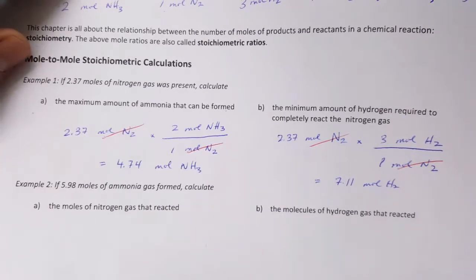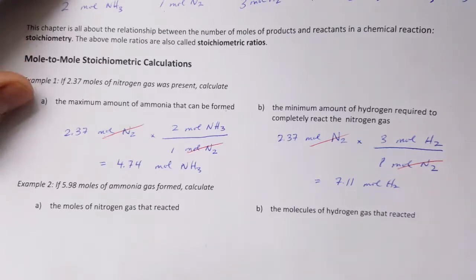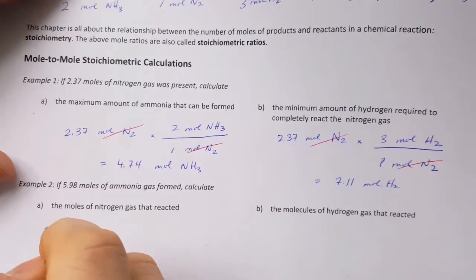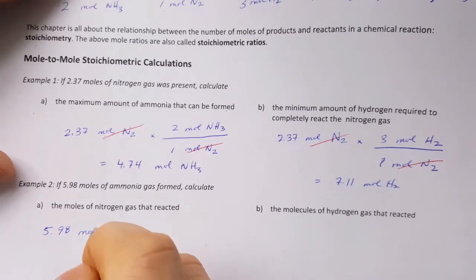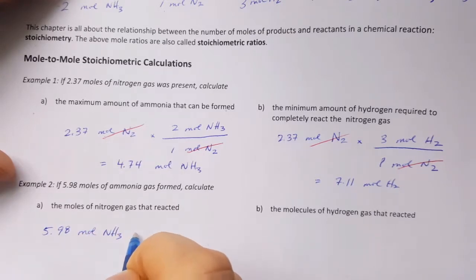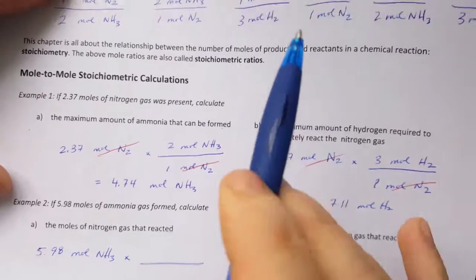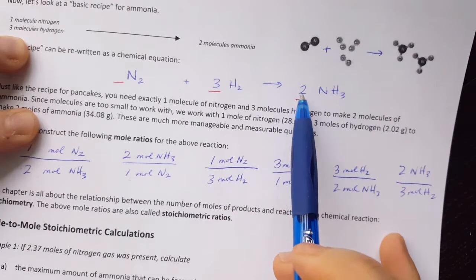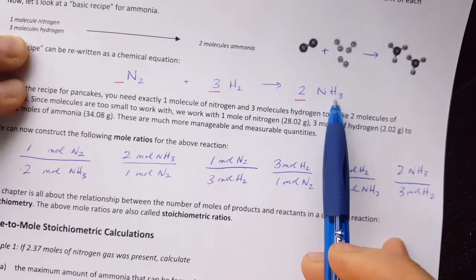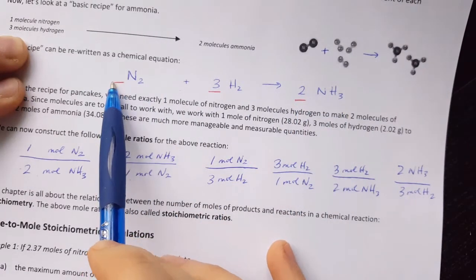If 5.98 moles of ammonia gas formed, calculate the moles of nitrogen gas that reacted. Okay, so we can go backwards. Say I know that this is how much ammonia gas I formed. What's the relationship with nitrogen gas? Well, I go back to my balanced chemical reaction: for every 2 moles of ammonia, I have 1 mole of nitrogen.